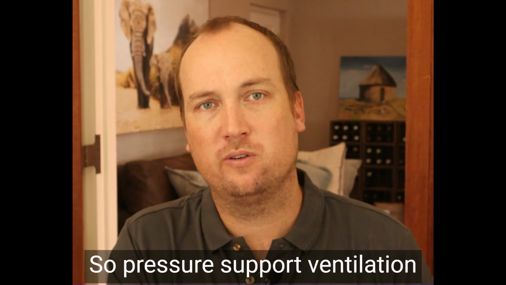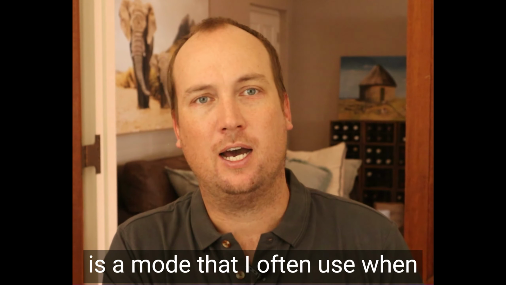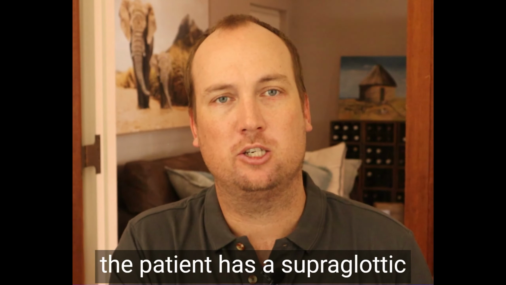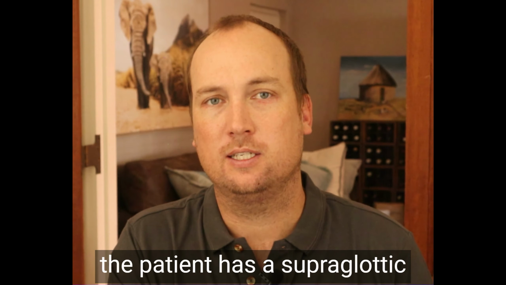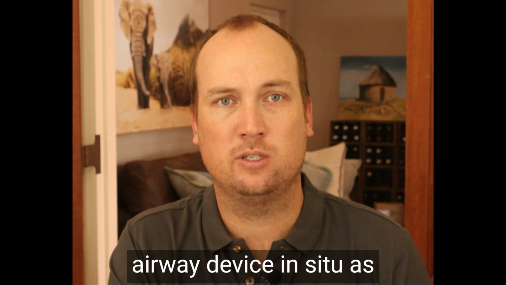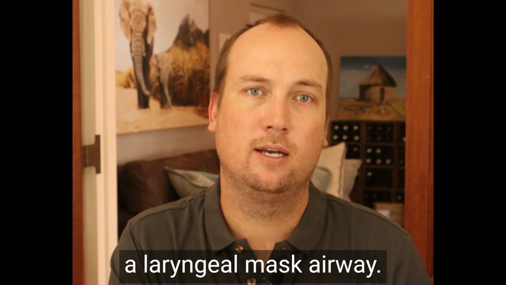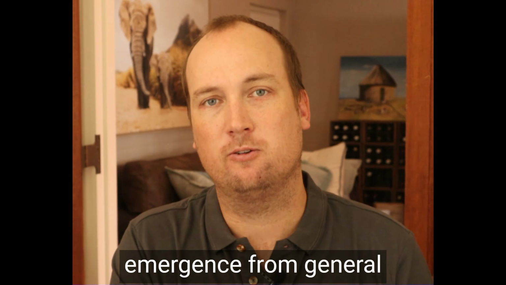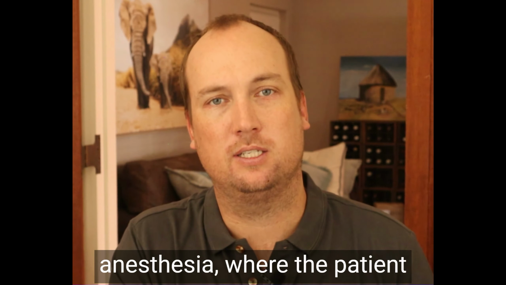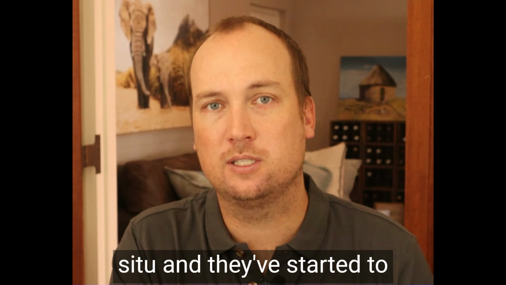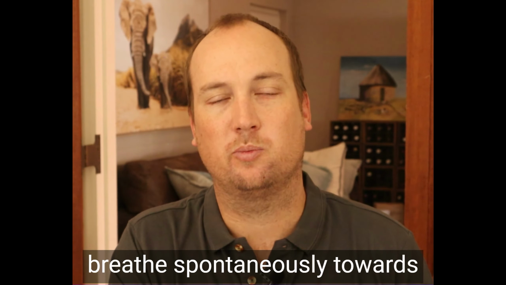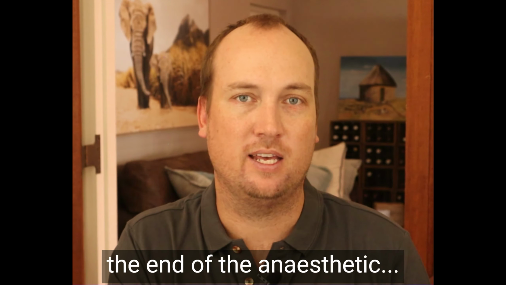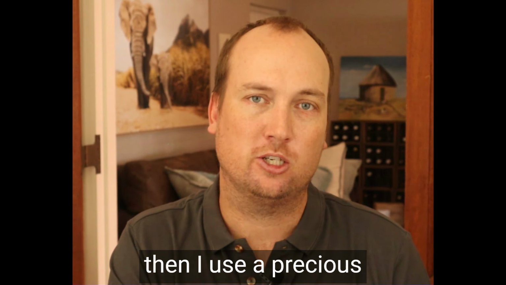So pressure support ventilation is a mode that I often use when the patient has a supraglottic airway device in situ, such as a laryngeal mask airway. And I often also use this during emergence from general anesthesia, where the patient has an endotracheal tube in situ and they've started to breathe spontaneously towards the end of the anesthetic. Then I use pressure support ventilation.